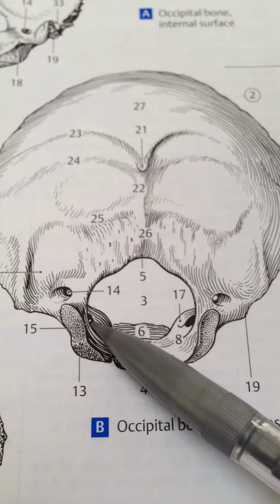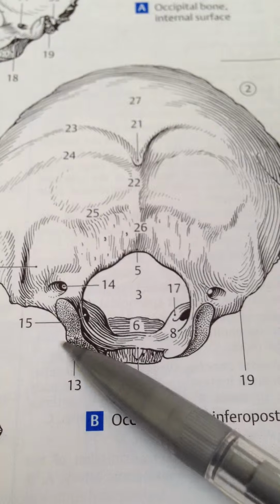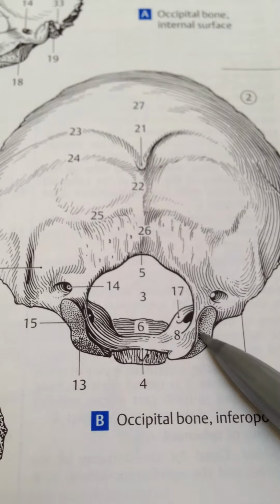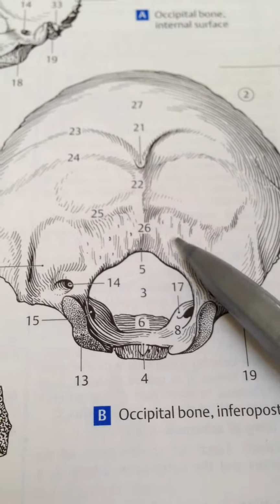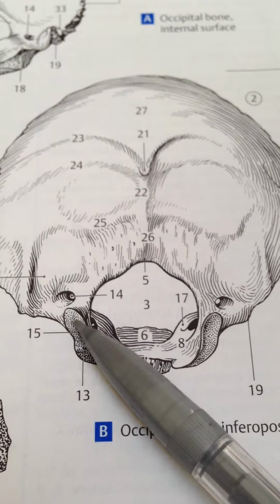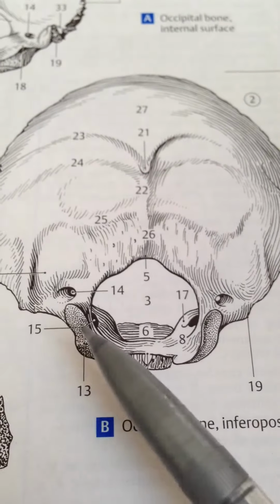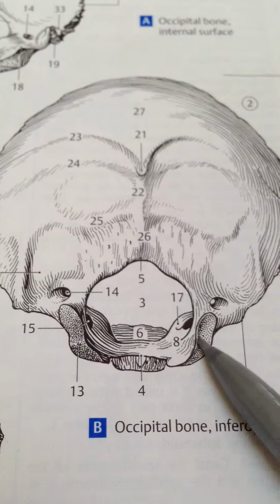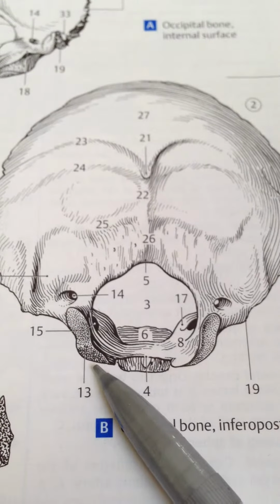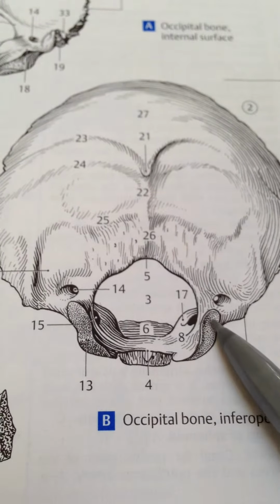Now let's go back and look lateral. Now we're back. Now, guys, we're discussing the external surface of the occipital bone again. Lateral to the foramen magnum, you have your occipital condyles. Okay. Now your occipital condyles are going to be used for the articulation of the atlas.